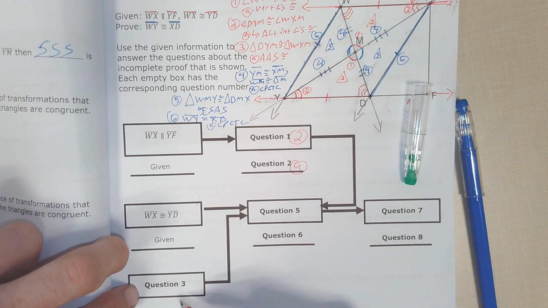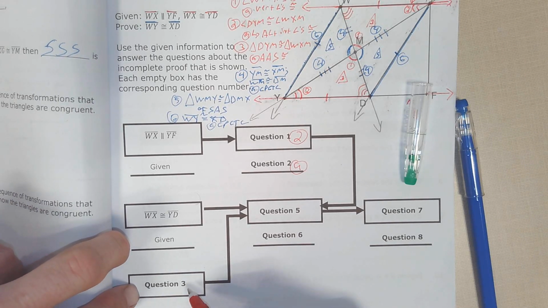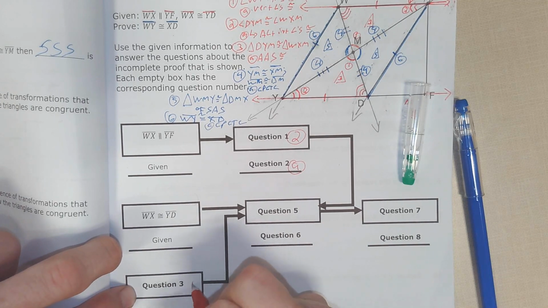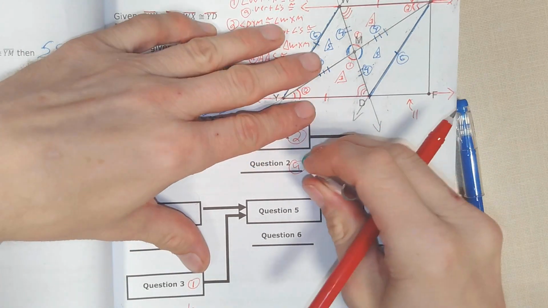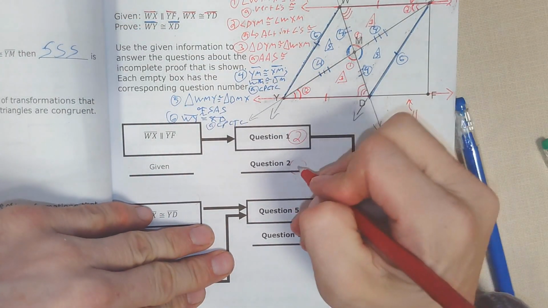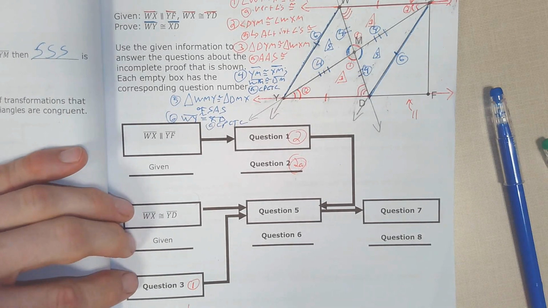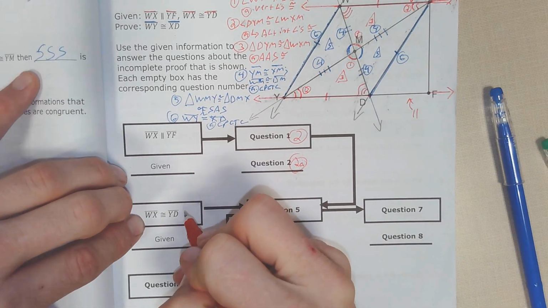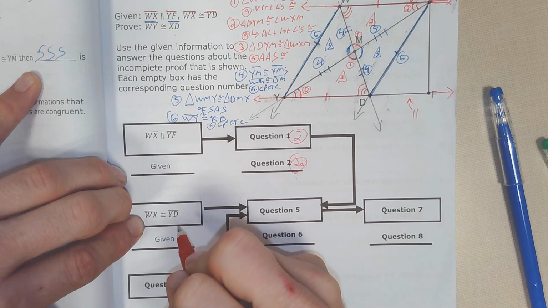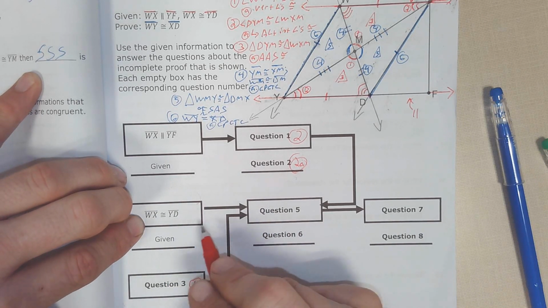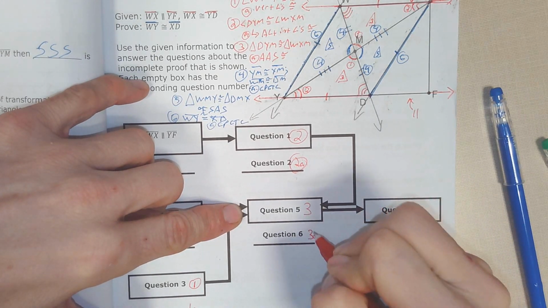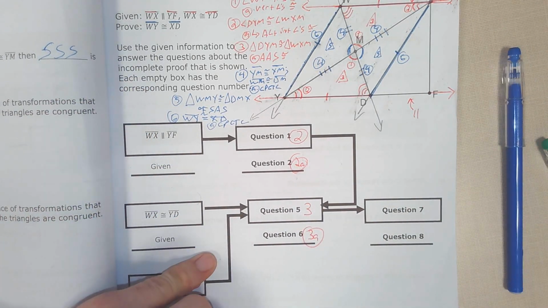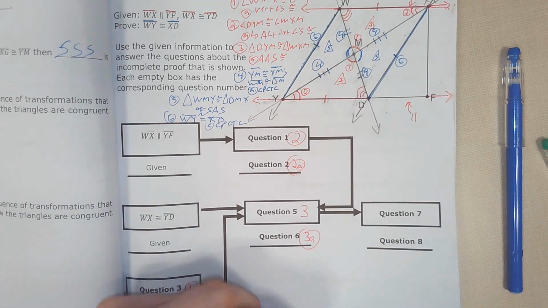So this is going to be the vertical angle thing. So this is going to be 1 because of 1A. Because this is 2A. Okay, and then this is going to be 3. Now where's, oh, this is given. This is going to be 3. So 3A. And let's kind of skip ahead a little bit. All right.